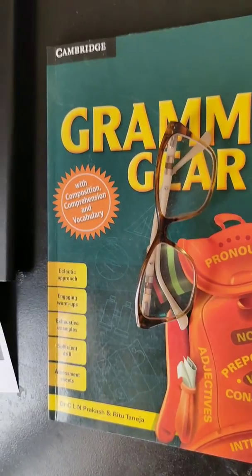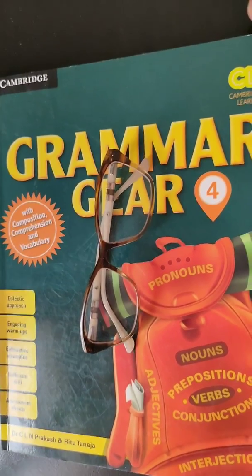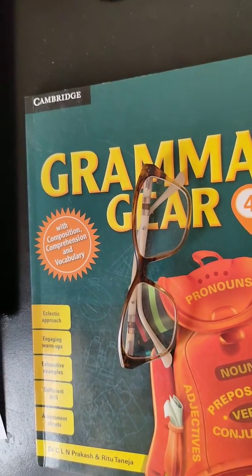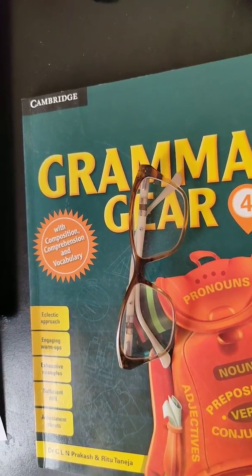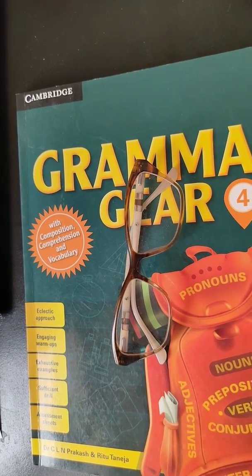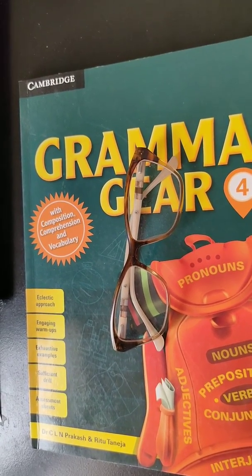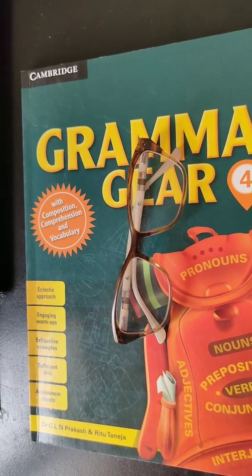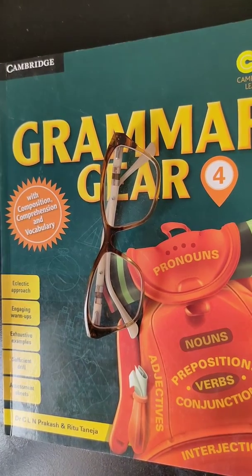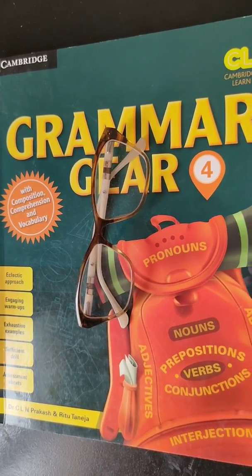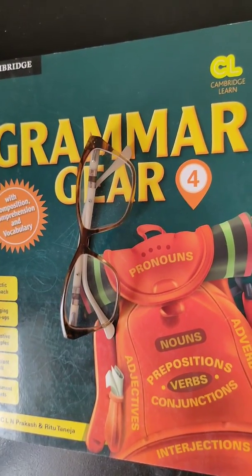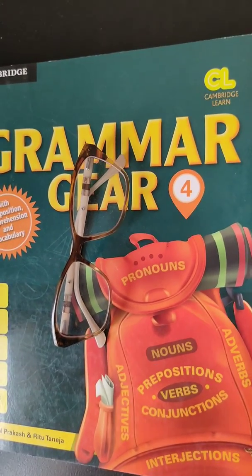Now, next exception. There are nouns that are the same in their singular and plural form. Think of some examples. You must be knowing this. Yep. Sheep, reindeer, deer, and fish. Now here, listen carefully.